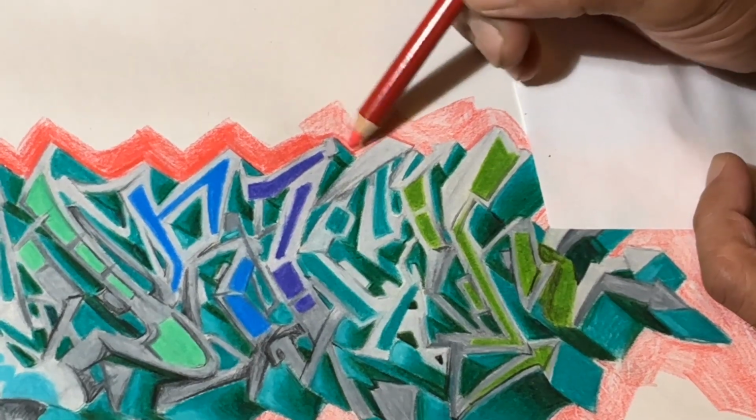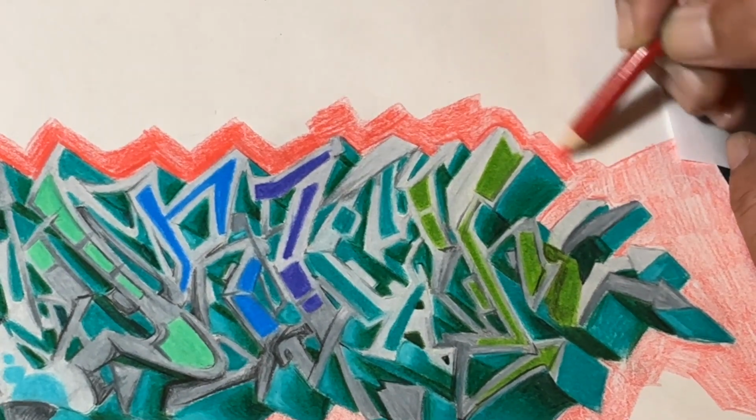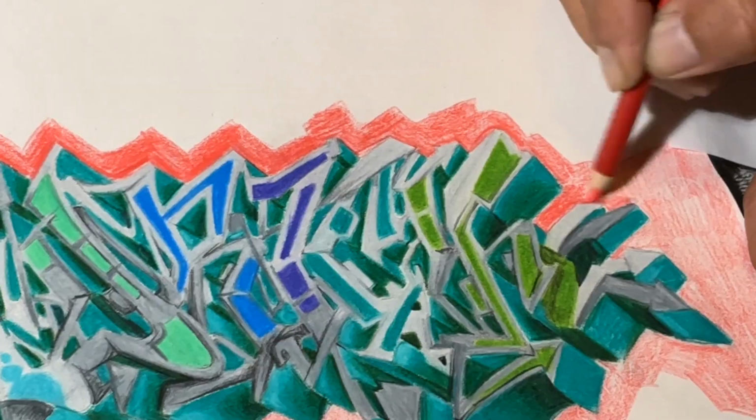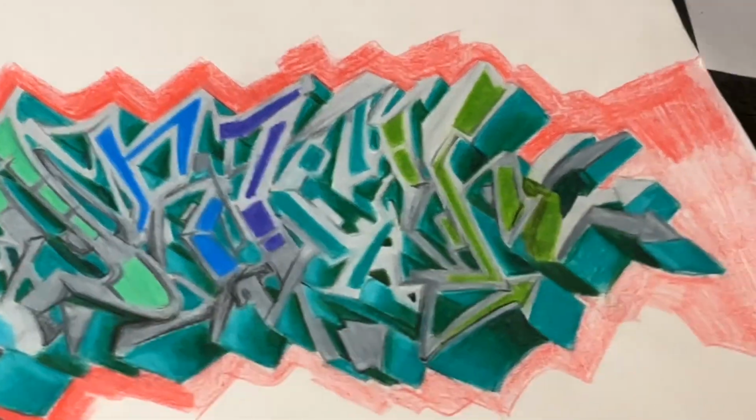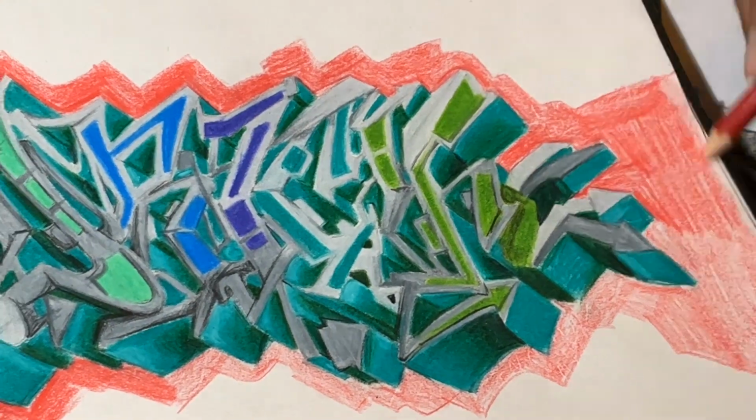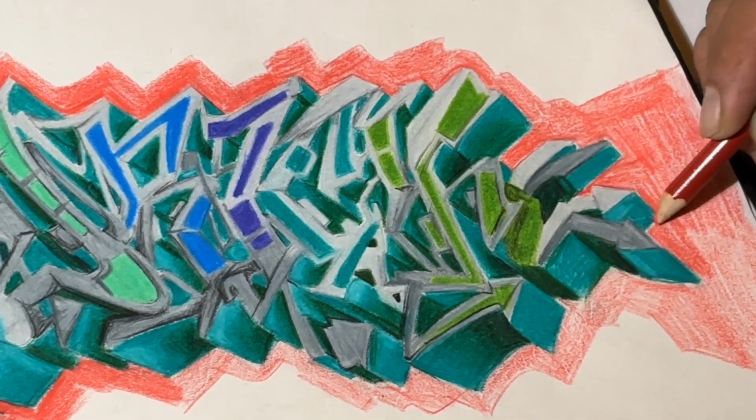For the background, I use reds and pinks. First, I color around the name with a red colored pencil, building up at least two layers to create richness and depth. For the pink areas, I use light pressure.